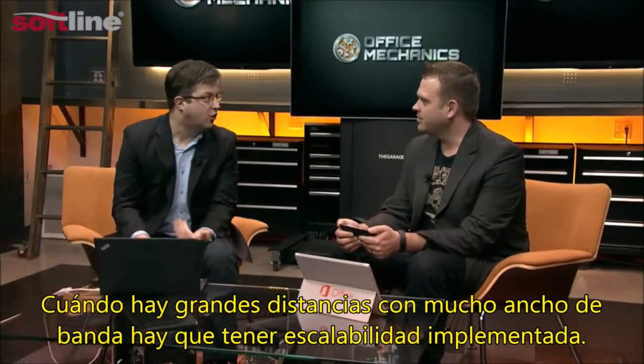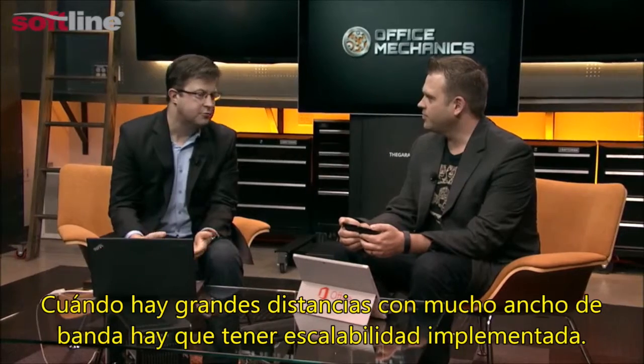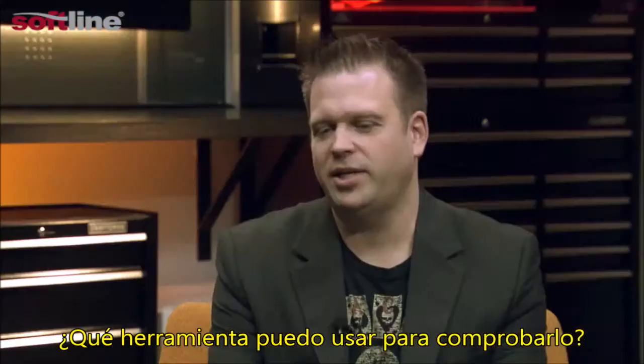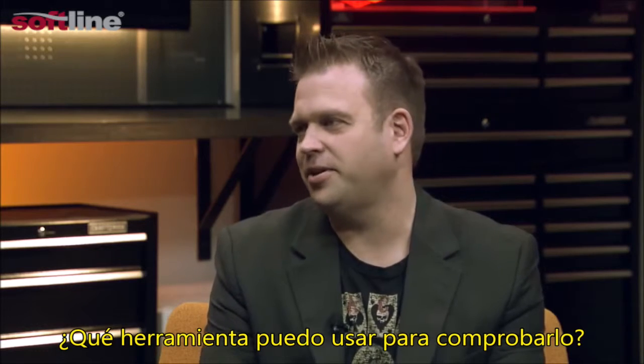And so over these long distances, we have these huge bandwidths. We really have to have larger buffers and have TCP window scaling turned on. So what tool can I use to tell whether or not scaling is turned on?